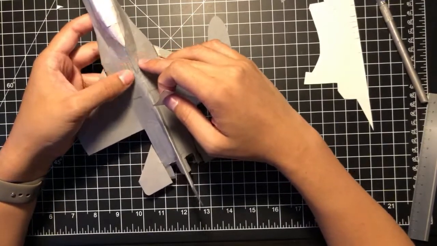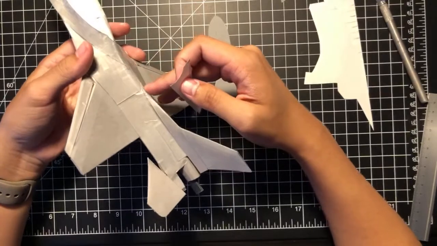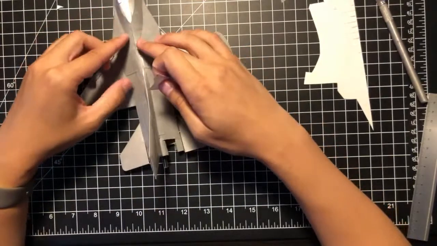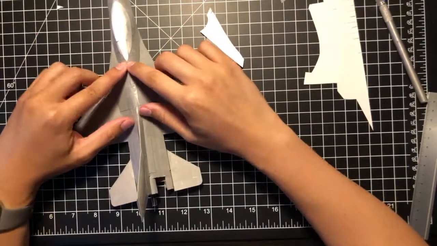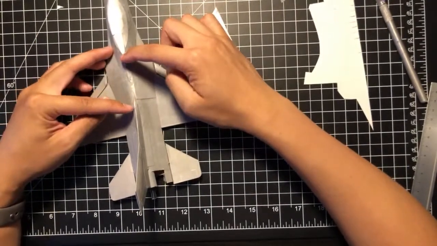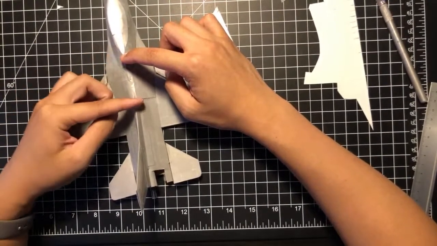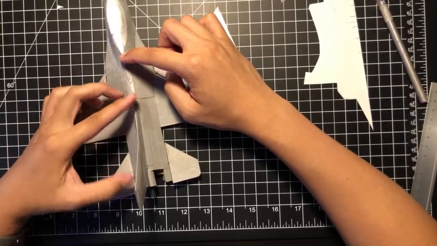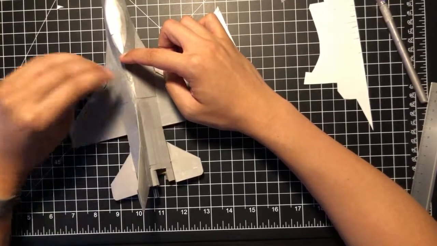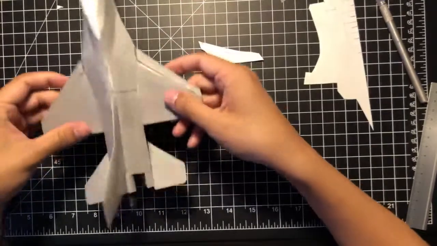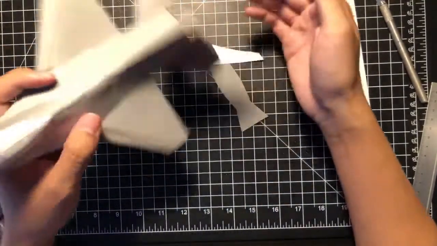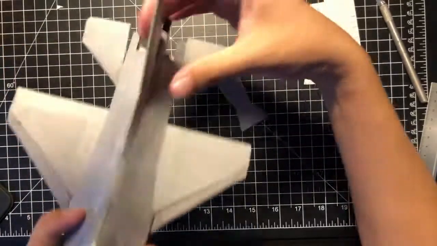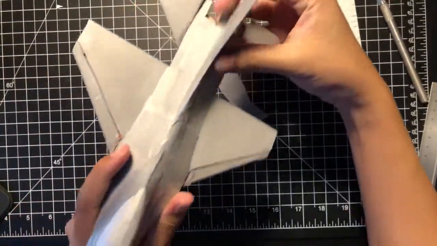Just a straight panel connecting that front portion here all the way to maybe the root of the tail. Yeah, this tail is absolutely massive on the F-16, so I know it looked slightly out of proportion, but I think it's mostly good for what it is.